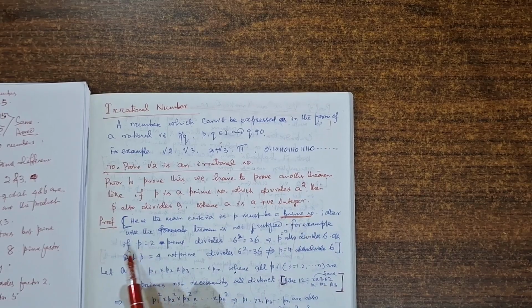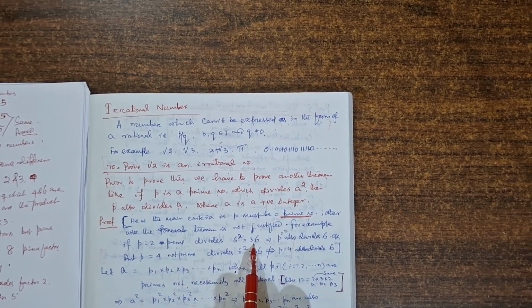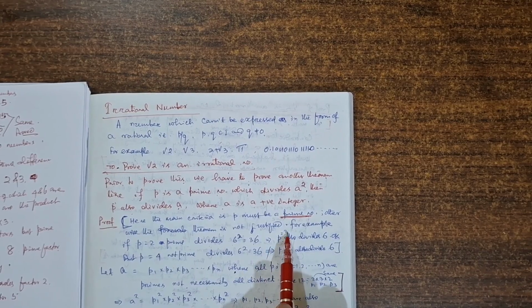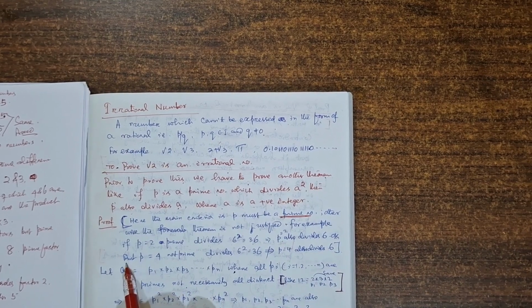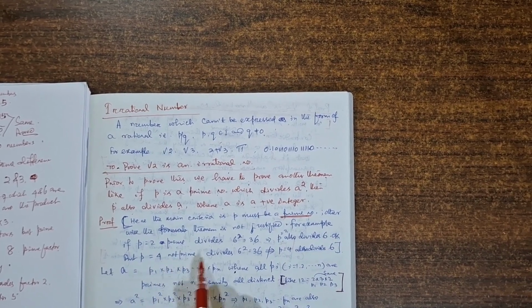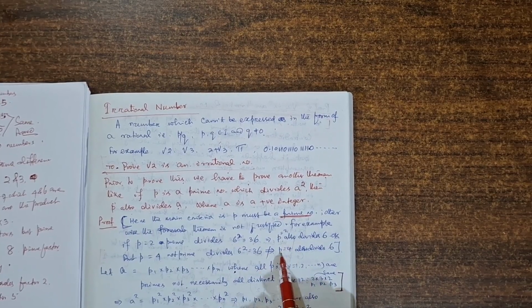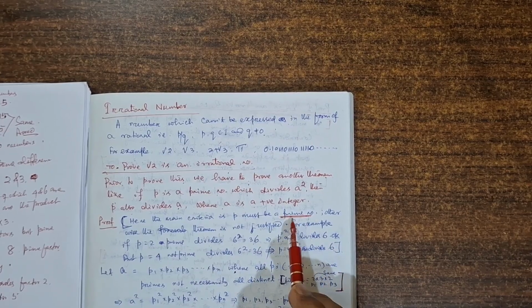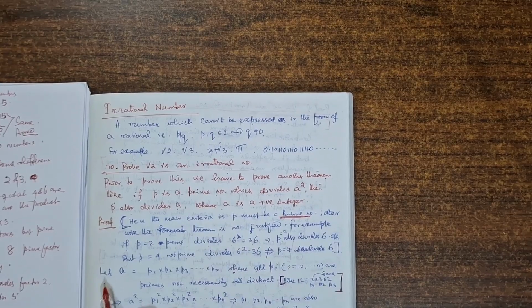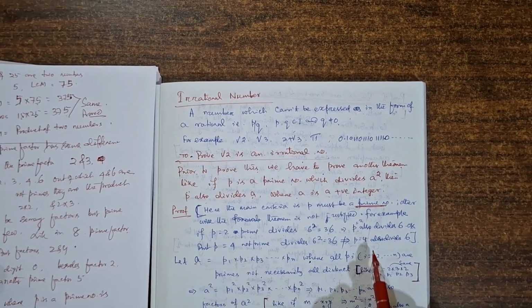For example, if p is equal to 2, prime, divides 6 square, which is equal to 36. This implies p equal to 2 also divides 6. Okay. But p equal to 4, not prime, divides 6 square, that is equal to 36, does not imply that p equal to 4 also divides 6, which is wrong. So the main focus is p must be a prime number. Let a be a composite number, it has some factors.